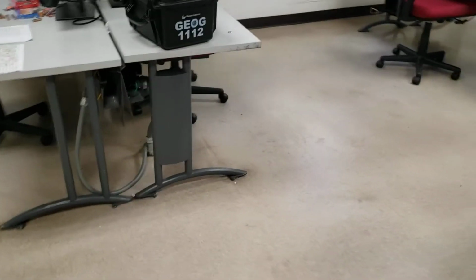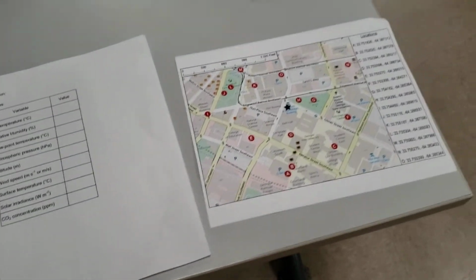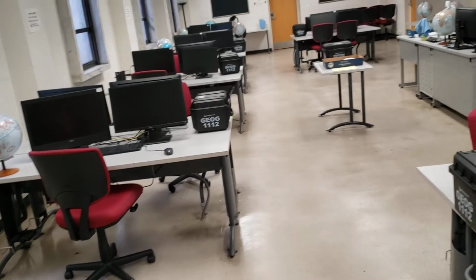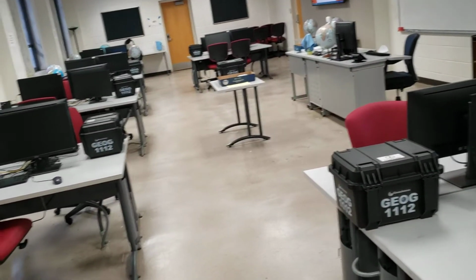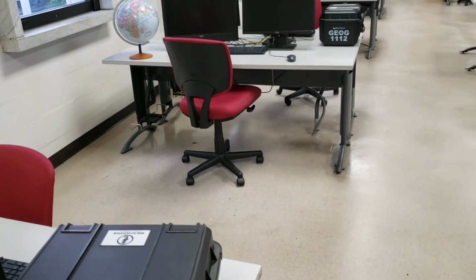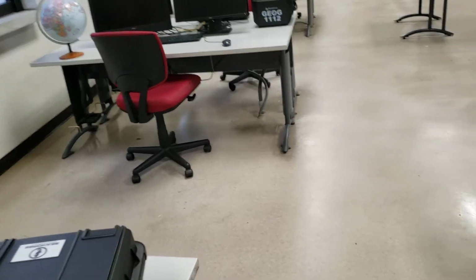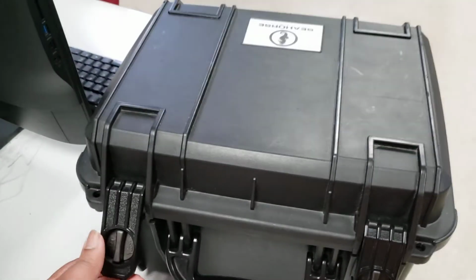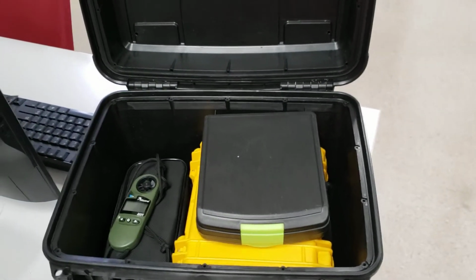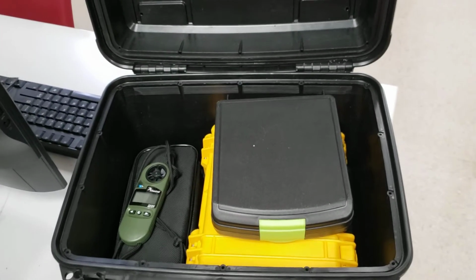So I'm gonna come over here, table. So you can see I have the sheets here. You can see there is one of these boxes on every table. And inside each box, you will find the equipment for this introductory lab, which we will be doing. So I'm gonna open one of these up. So this is everything. This is how each container will look on the inside.